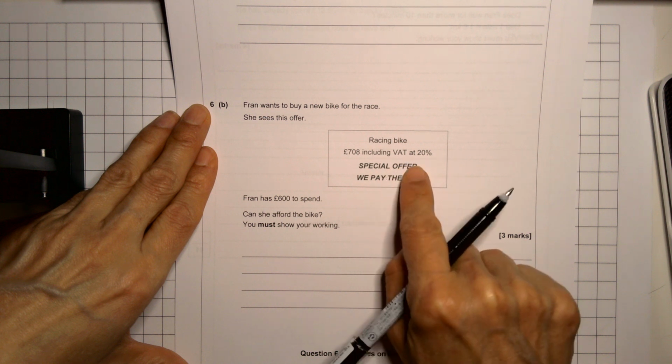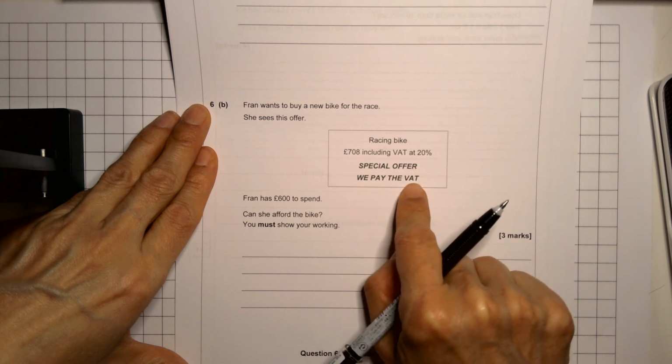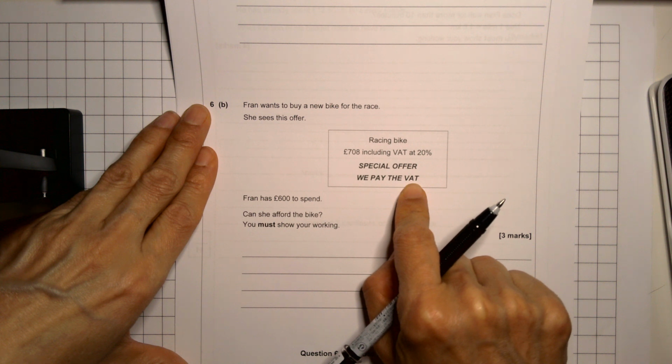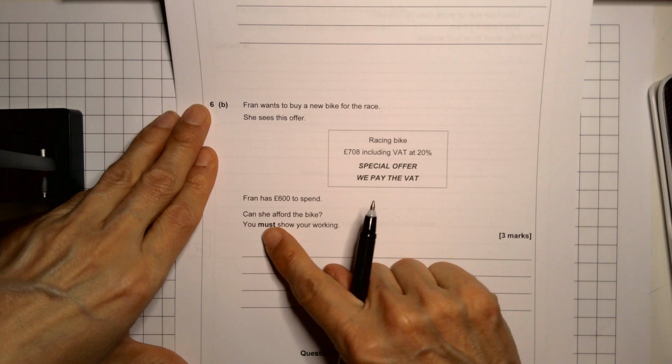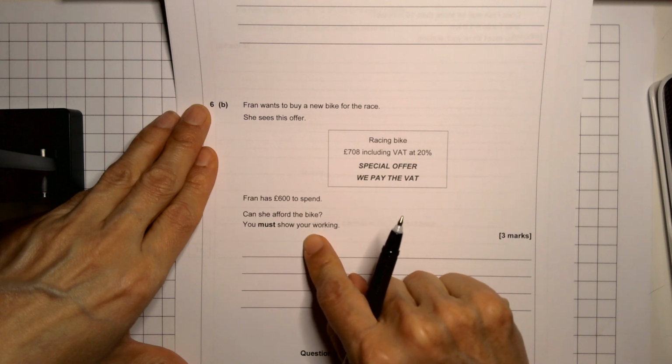The special offer is that they will pay the VAT. In other words, Fran does not need to pay the VAT, so she will be paying it without the VAT. She has £600 to spend, and the question is, can she afford it? And we need to show our workings.